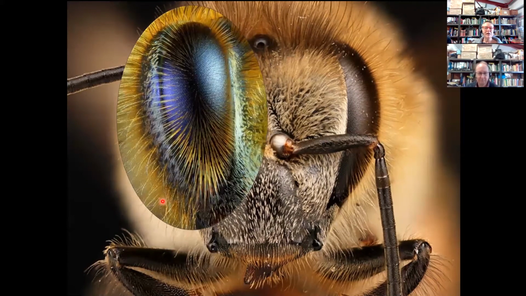This is a close-up of the bee's eyes, and you can see in between each of the compound lenses of the eye, you've got hairs which measure the wind direction when the bee's flying, so she can gauge how far she's gone and how fast she's going. So the bees are covered in sensory receptors, but the antennae are really, really specialized.